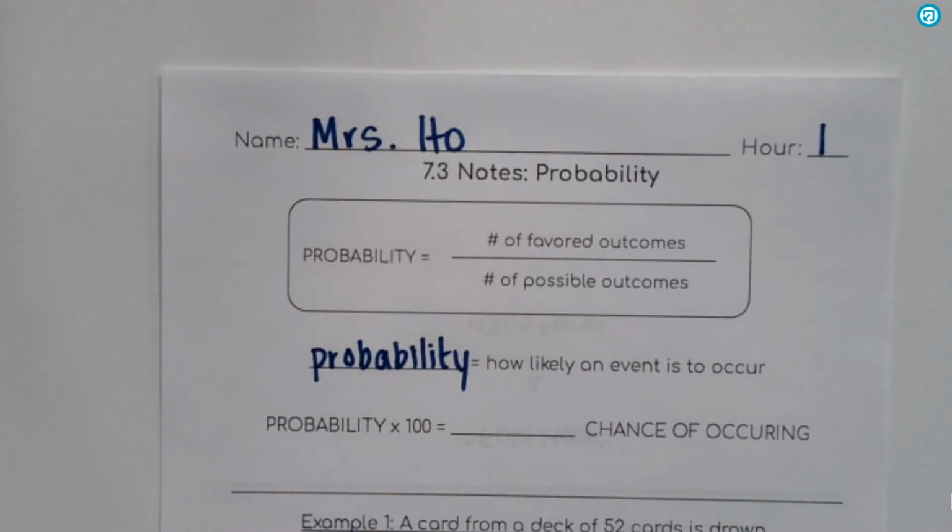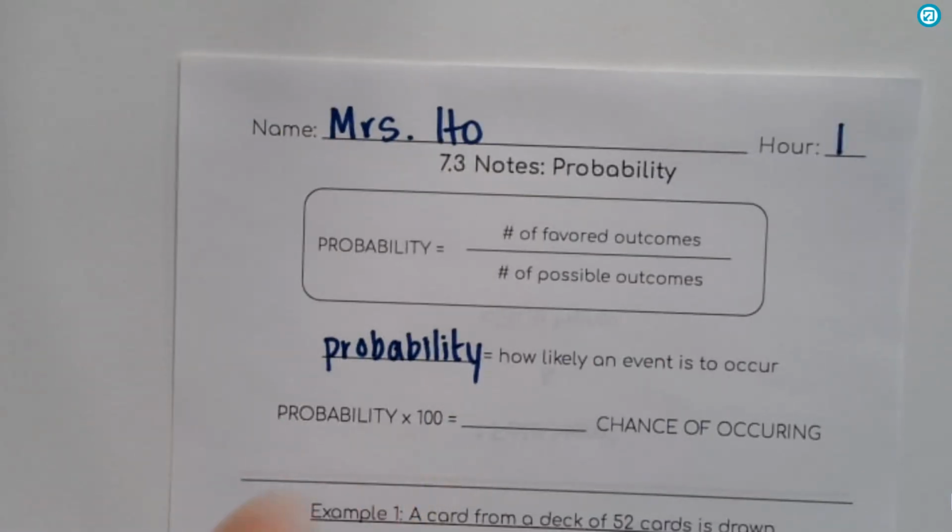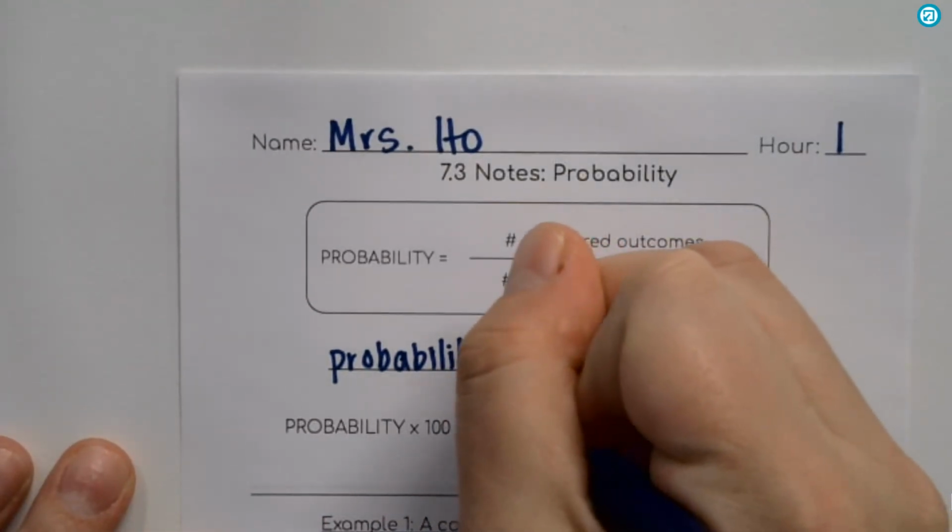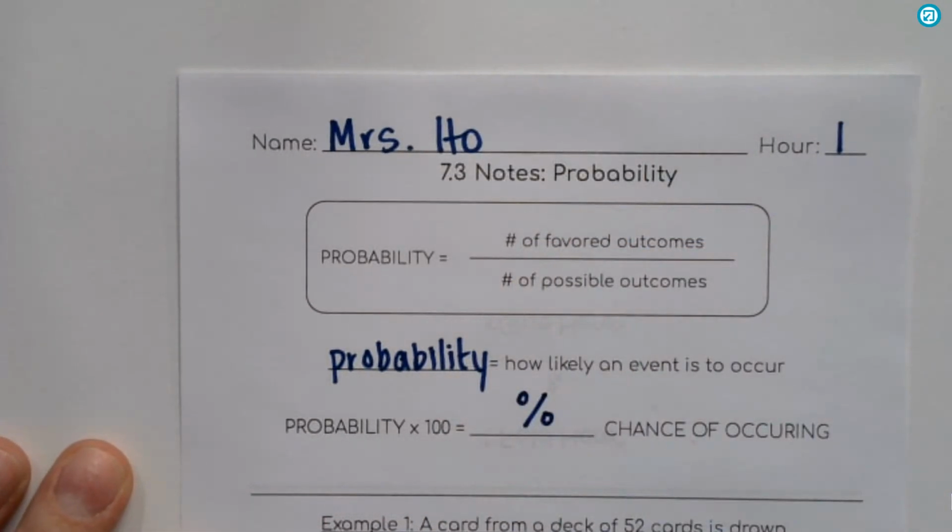So when we are finding probability today, we are going to find probability both as a fraction and a percent. It's the same thing, you just have to turn the fraction into a percent. To turn your fraction into a percent, you take top divided by bottom, multiply it by 100, and that's going to give you the percent chance of it occurring.